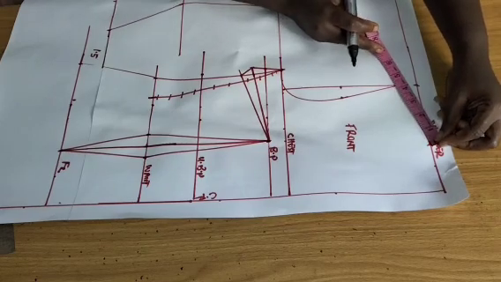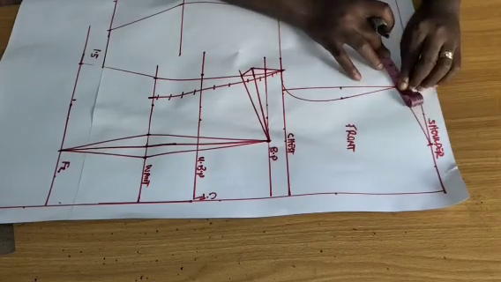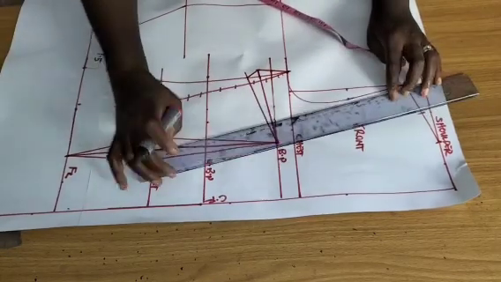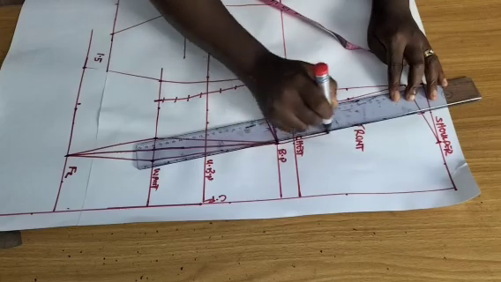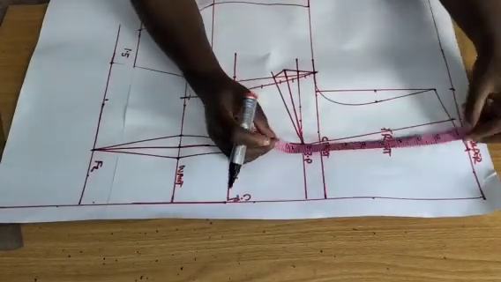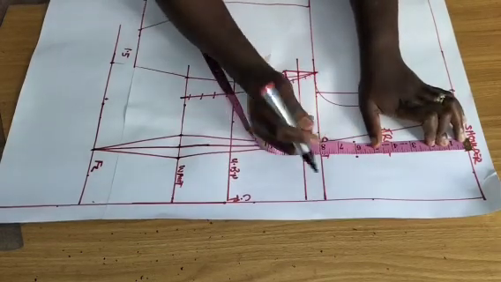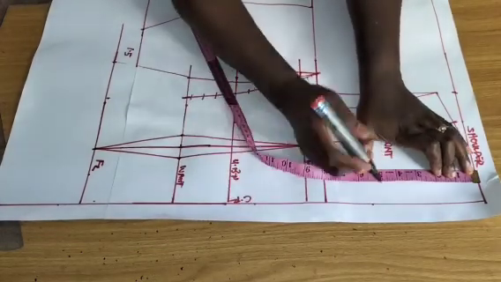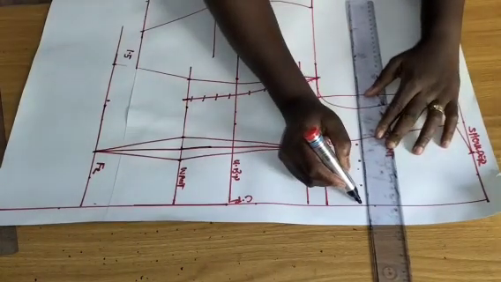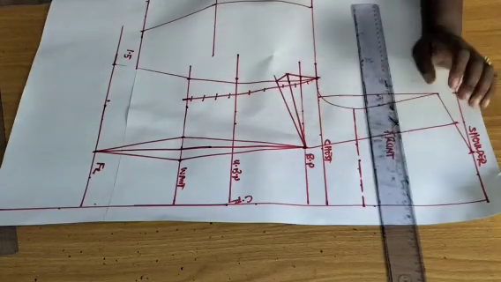So the first thing you are going to do is to place your tape and get the midpoint. I'm placing my tape from that point. Get the midpoint. Once you have gotten your midpoint, go ahead and connect it like this. The second step is to place your tape on the shoulder and come down by 6 inches. 6 inches is standard. That is the neckline for most yokes.